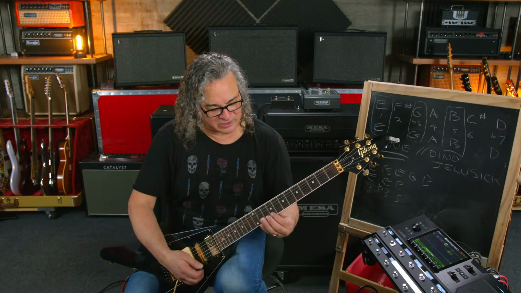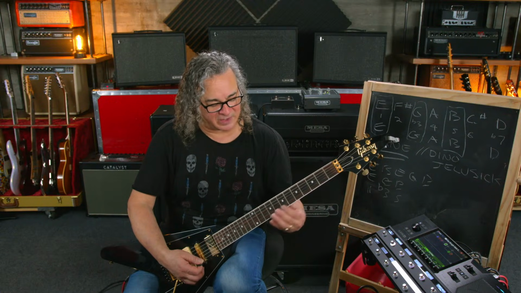Then we go up a fourth from there, and we end up with Lydian: E, F sharp, G sharp, A sharp, B, C sharp, D sharp, E. And then we go up a fourth from there, and it's Locrian: E, F, G, A, B flat, C, D, E. So systematically, if you're looking for a strategy, that's it.